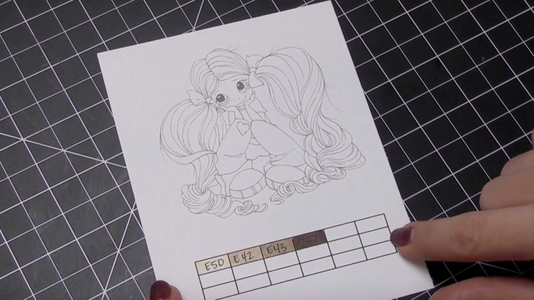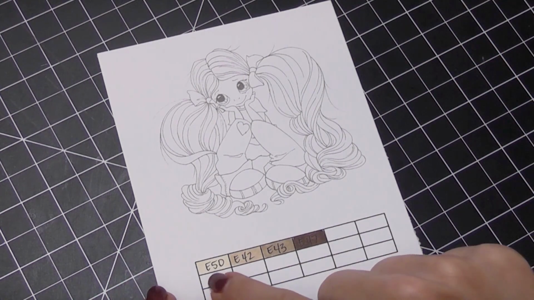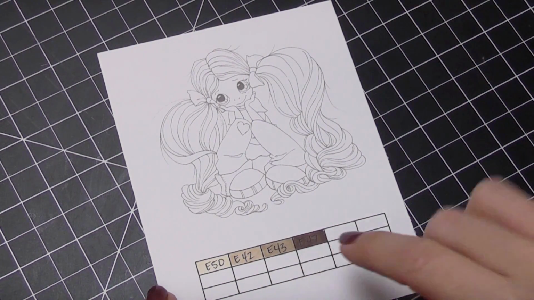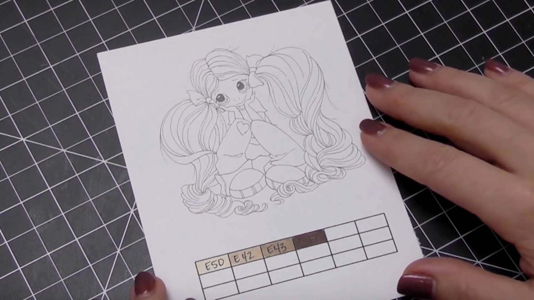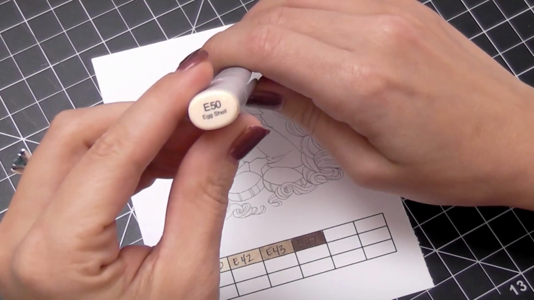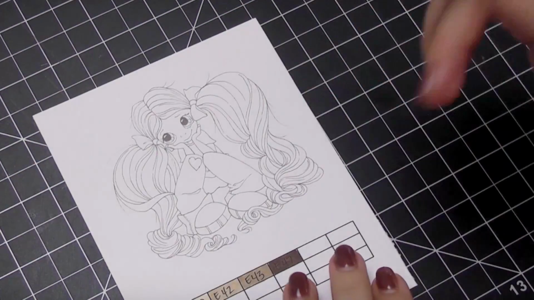I've printed this image out at 40% opacity. There it's 40%. You can see here at the bottom that's at 100%. And we're going to be using E50, E42, E43, and E47. Those colors will give you a variety of different hair colors if you just switch up the amount or the order in which you color them.